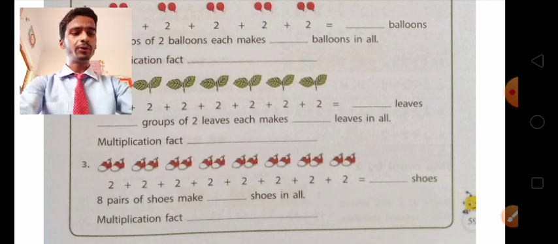Okay. So you have to write I can do it in your CW copy and HW copy. Thank you.